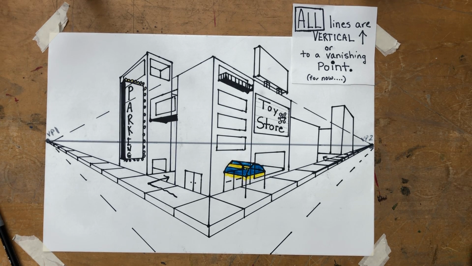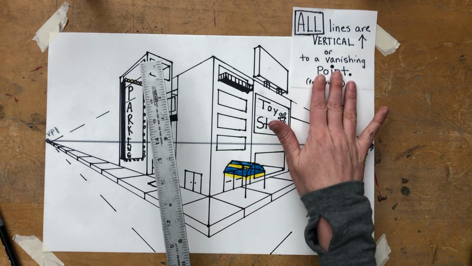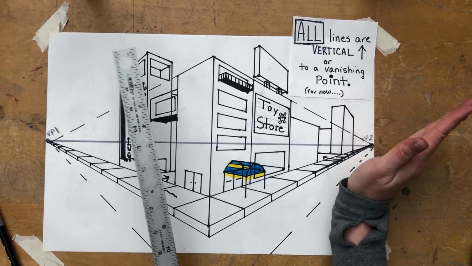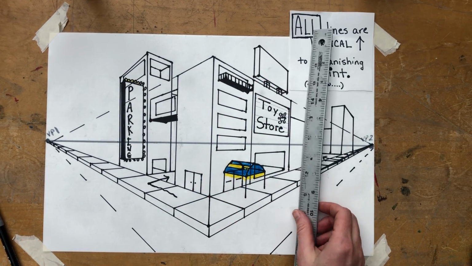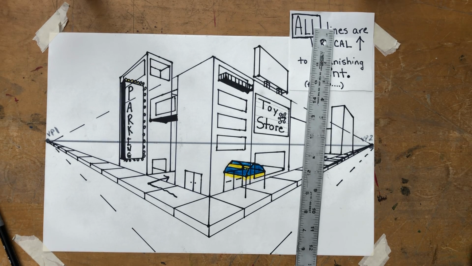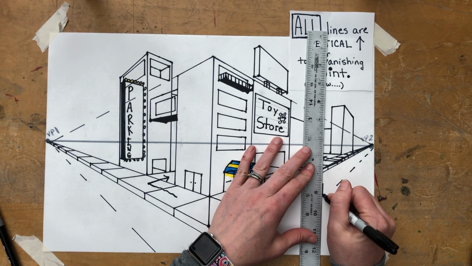All right, what about vehicles on the road? It gets a little bit more challenging to have a vehicle on the road, but let's just follow our rules. All lines are vertical or go to a vanishing point. Let's start with something simple like a semi-truck or a bus, something that's more of a cube or a rectangular prism. And again, we're just going to start with a vertical line.